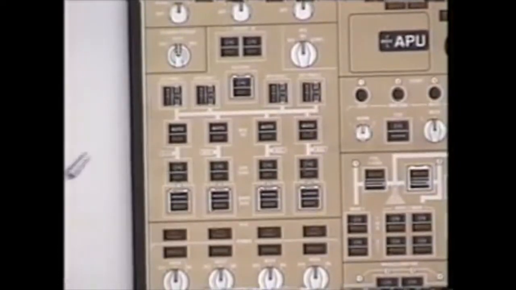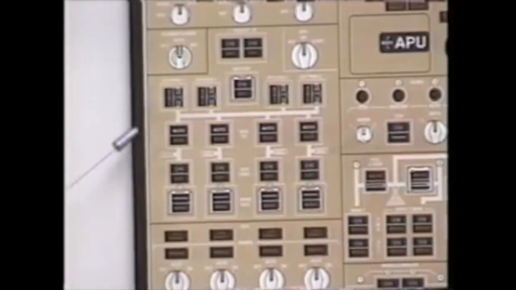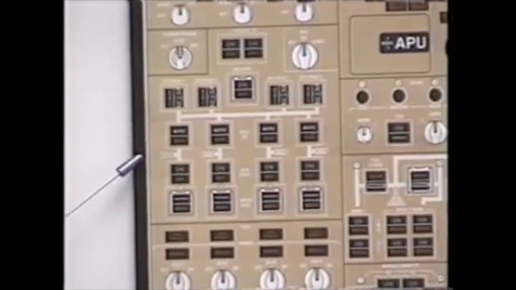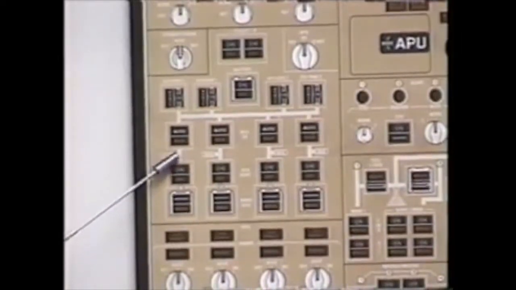Additionally, your service bus can be powered from your ground handling bus through the switch at the flight attendant's position, door 2 left. When pushing that switch, that would take the supply to your ground handling and send it to the service bus directly, bypassing your airplane. That will not power AC bus 1. AC bus 1 can power your service bus, not the other way around.